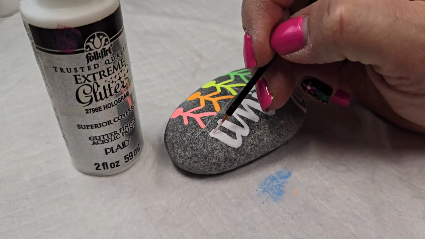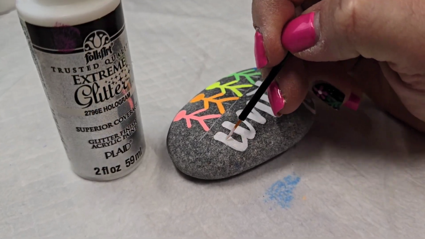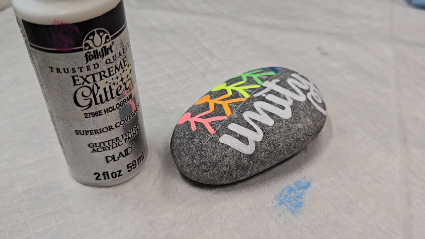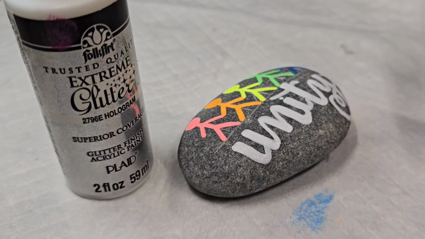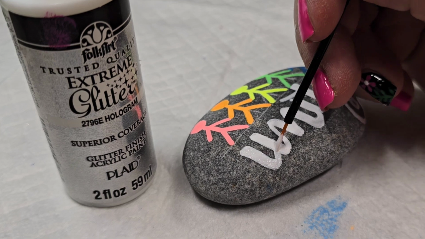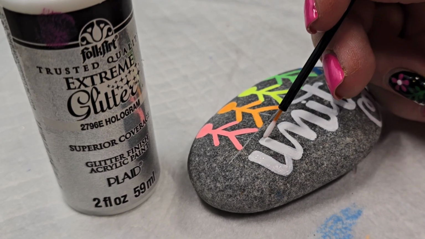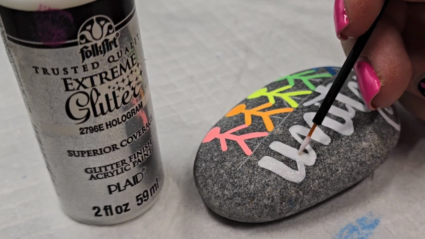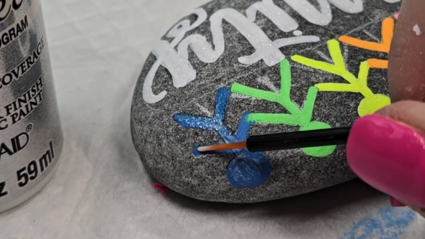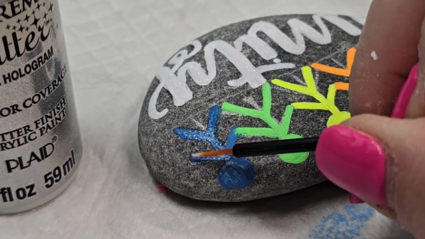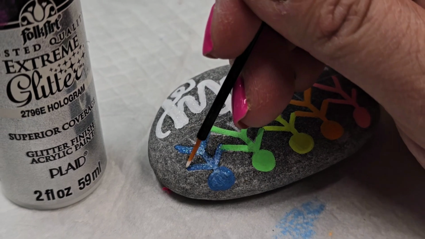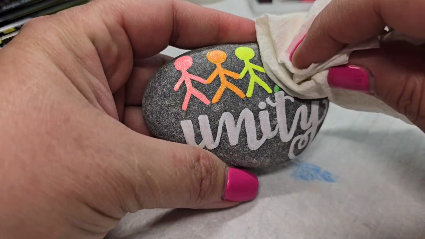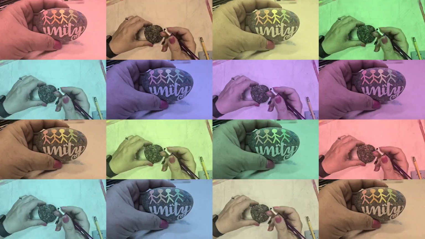I also decided to add some extreme hologram glitter paint to the word unity with a disposable eyeliner brush so it has a little bit of sparkle also. And then I said, why not make the people sparkly too? So we're making the stick people sparkly. So once this dries, I'm just going to clean off the soapstone pencil with a dry paper towel, and we are moving on to design number 3.